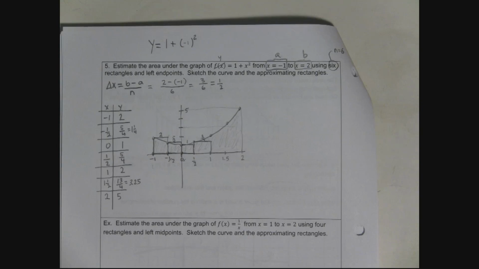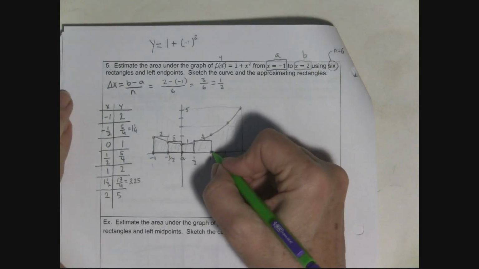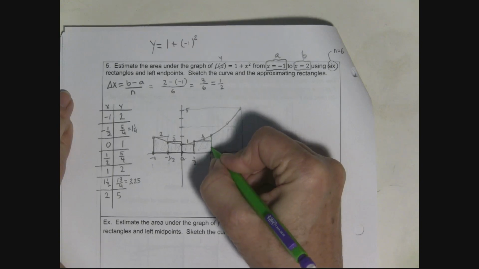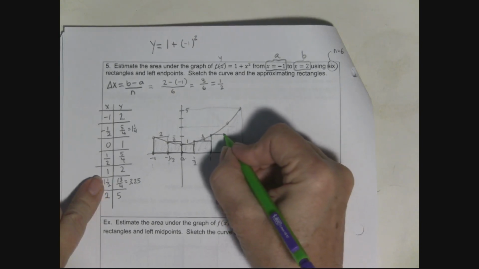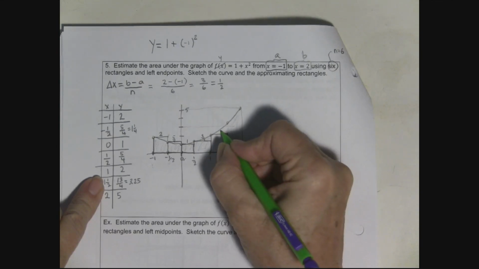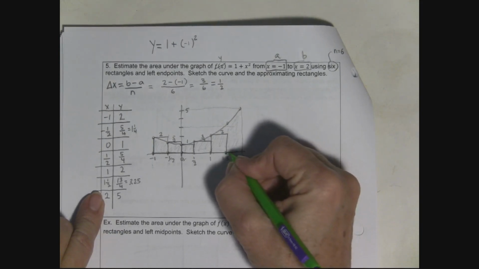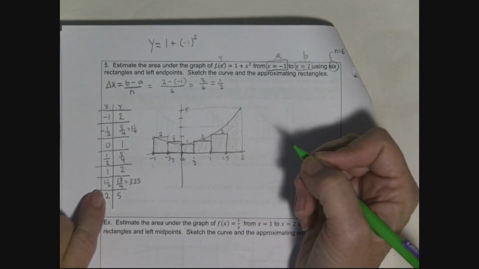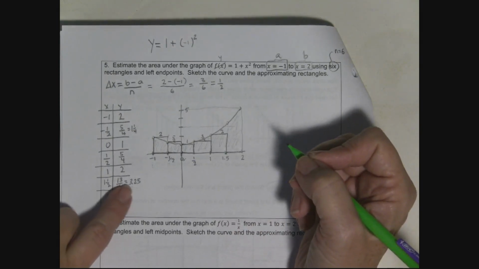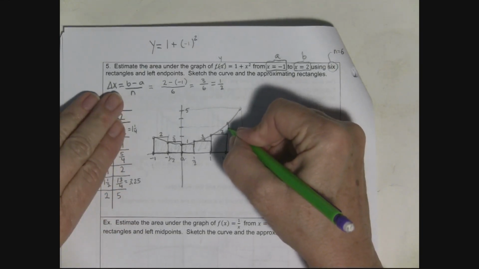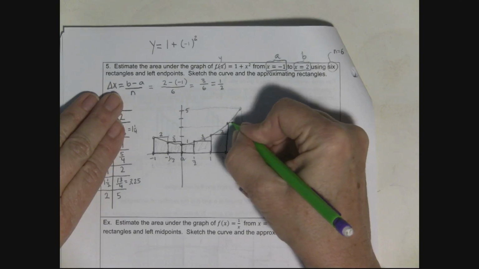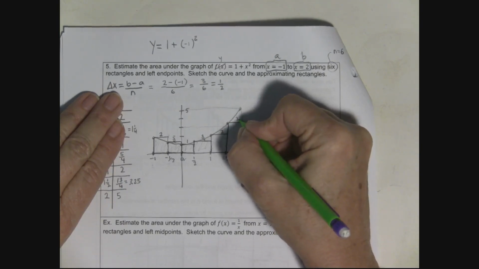And so let me see here, friends. I need to do the next rectangle, which is from 1 to 1.5. I'm going to use the left, which is 1 for that rectangle, and that's a height of 2. And then the last one goes from 1.5 to 2. That's the base of the rectangle, and it has a height of 3.25. So this is its height, using the left as the height.